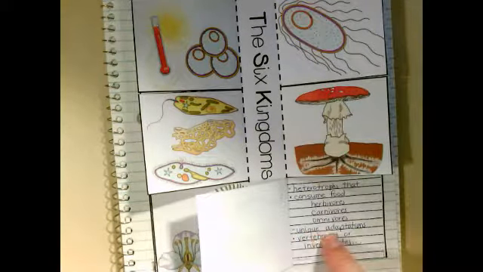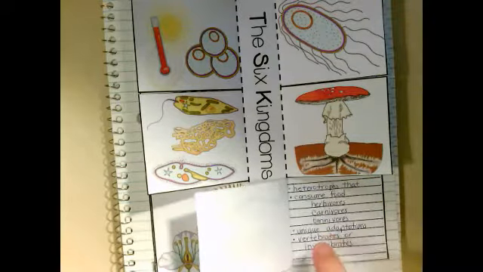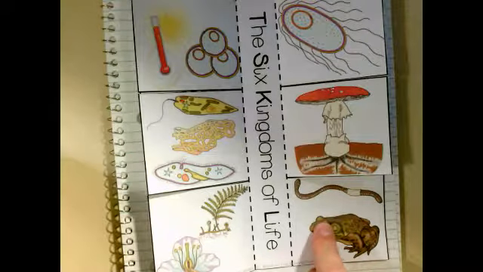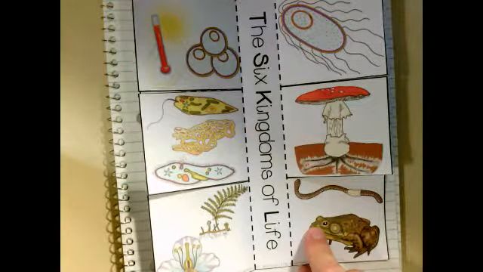They can adapt to their environment. That's the most important thing. That's the most important thing about this group here, is that they can adapt to their environment.